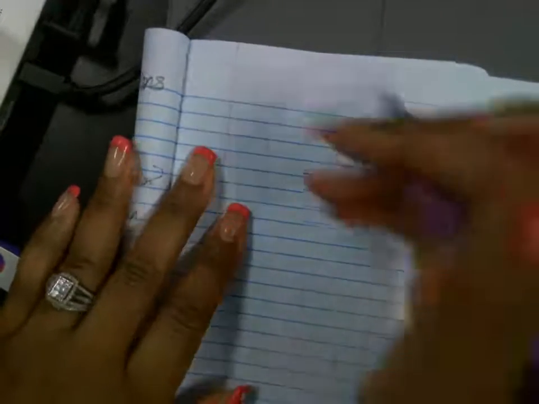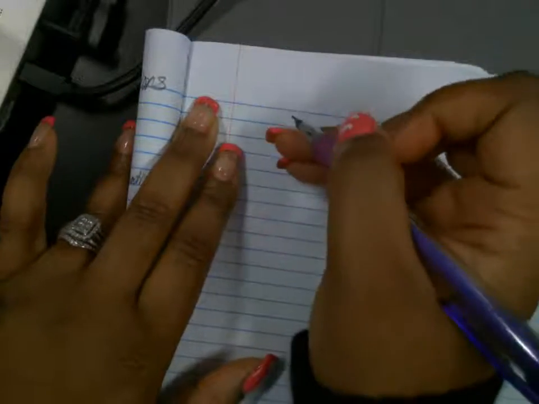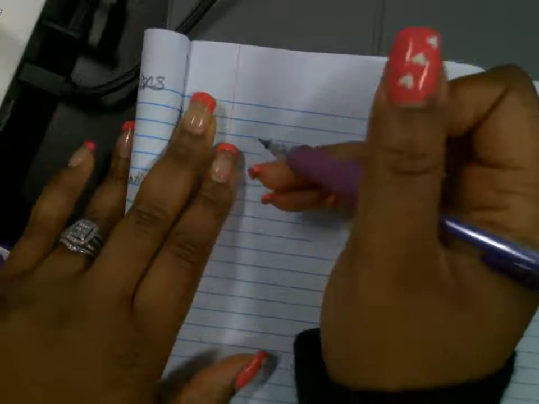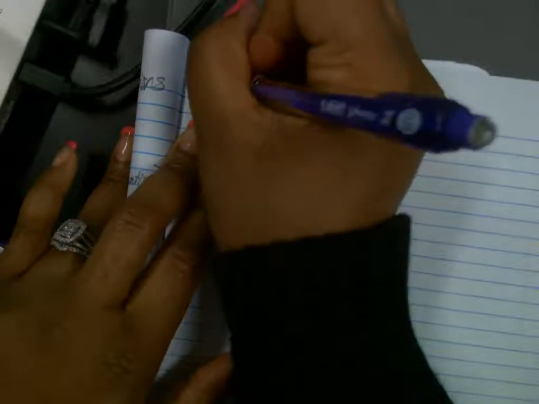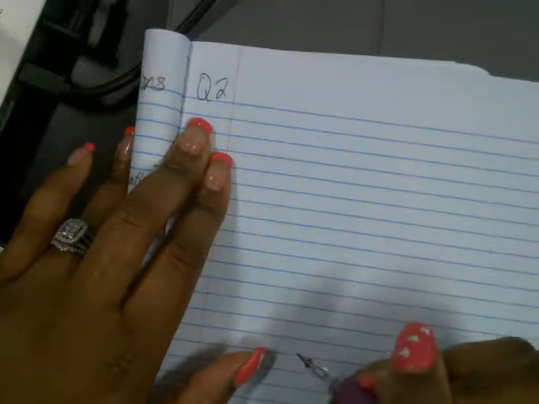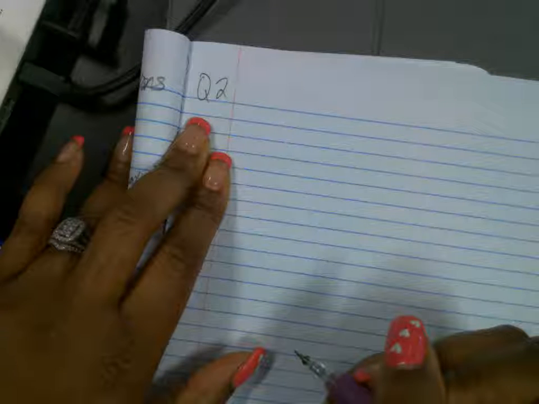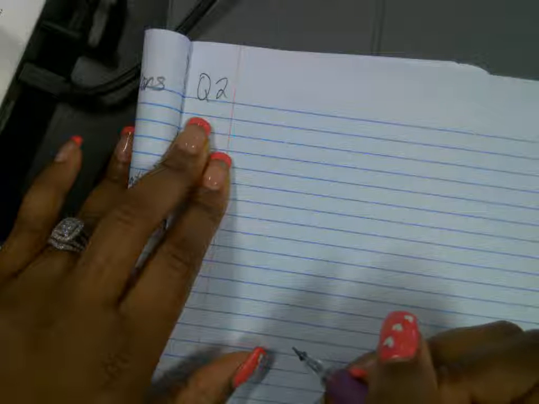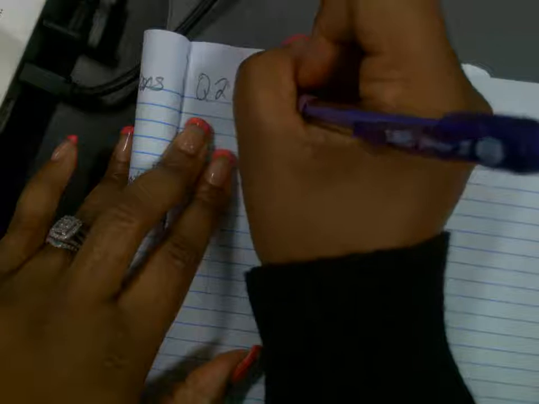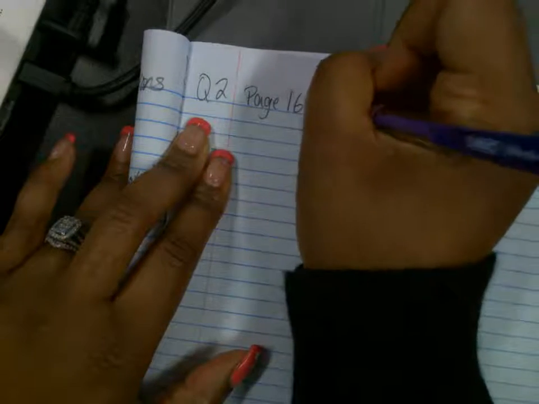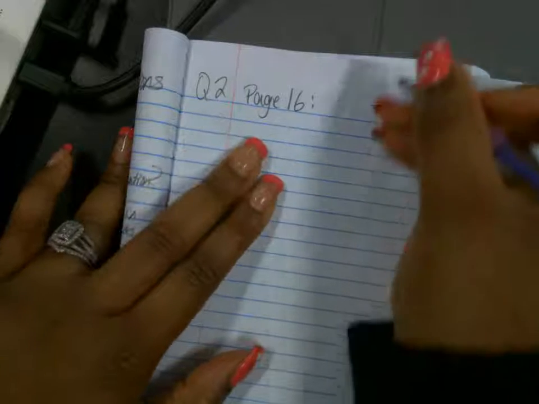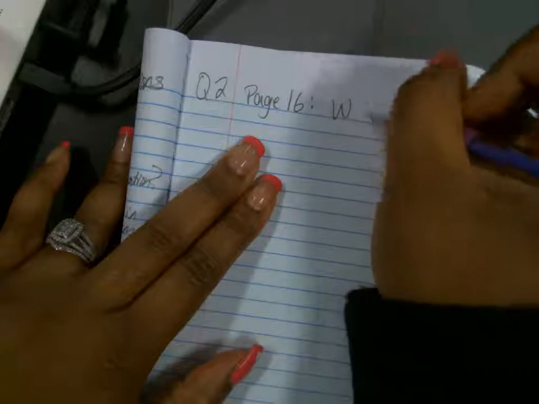Okay? This is page 16. This is going to be super simple because we just wrote steps, but we need to do some examples. Okay? So this is Q2 because it's quarter 2. And this is going to be page 16. And page 16 is going to be writing linear equations.